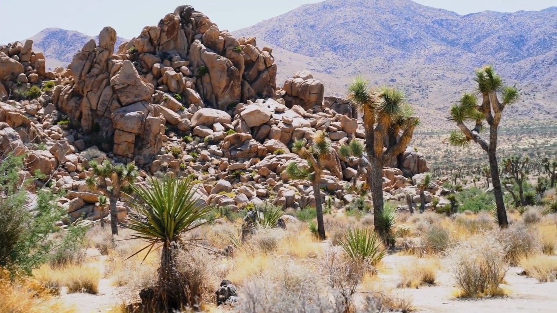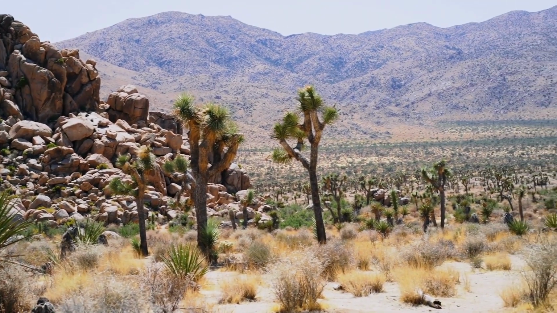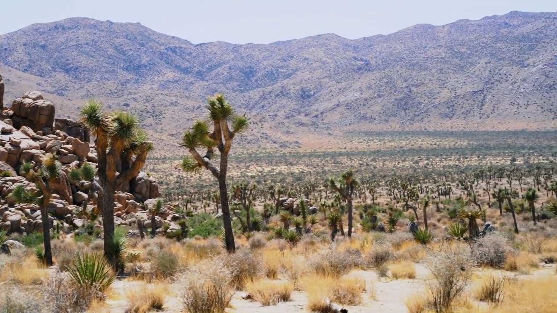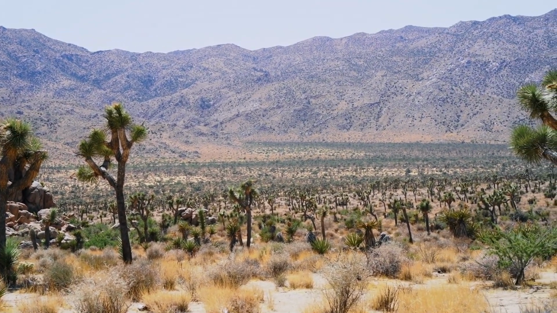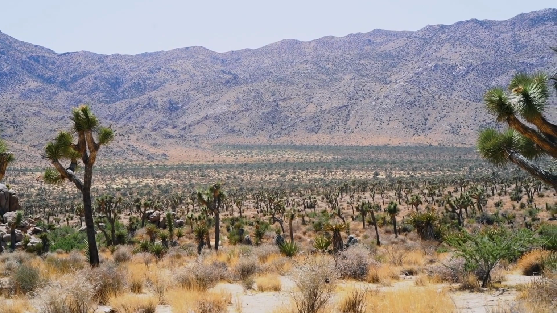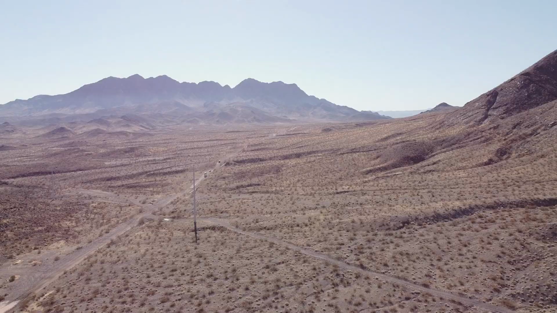3. Sparse vegetation. Vegetation in hot desert ecosystems is typically sparse and adapted to survive in arid conditions. Plants often have specialized features such as succulent leaves, deep root systems, and water-storing tissues to minimize water loss and withstand drought conditions.